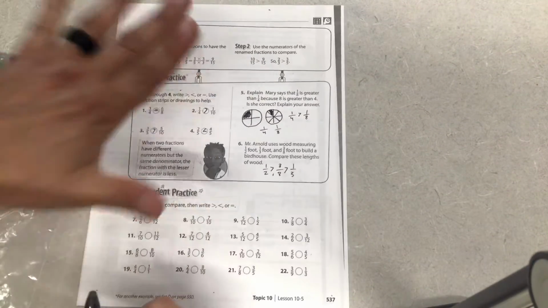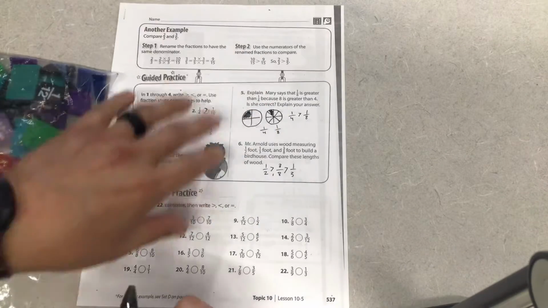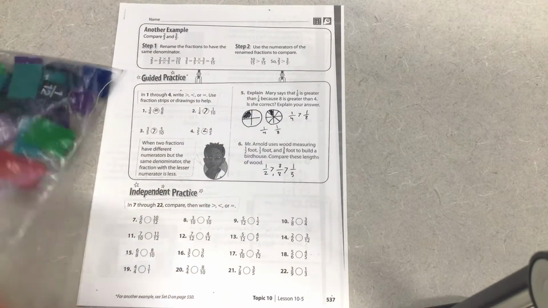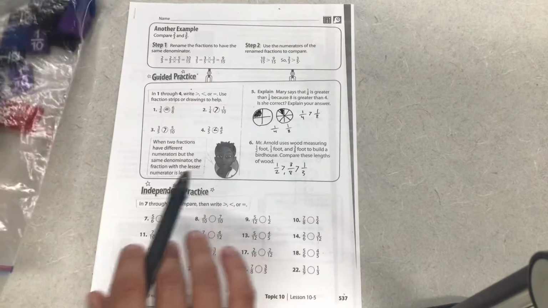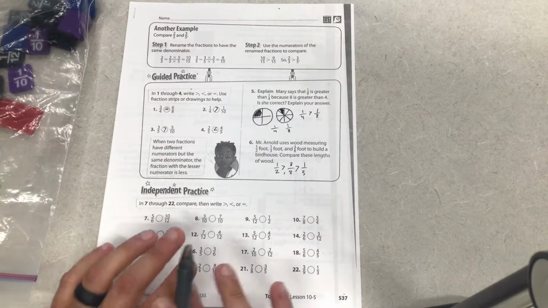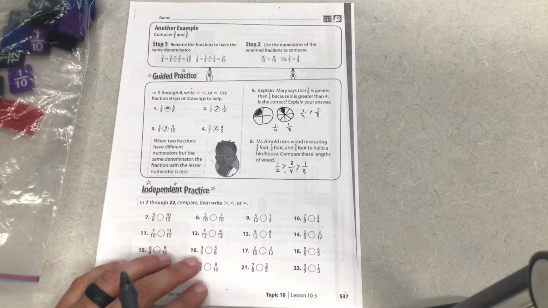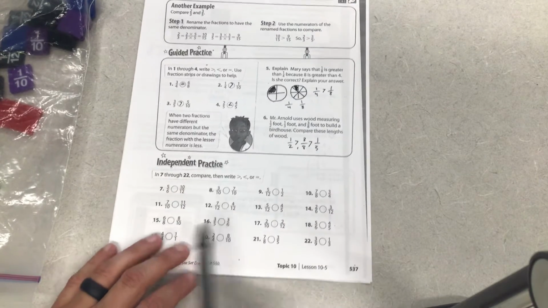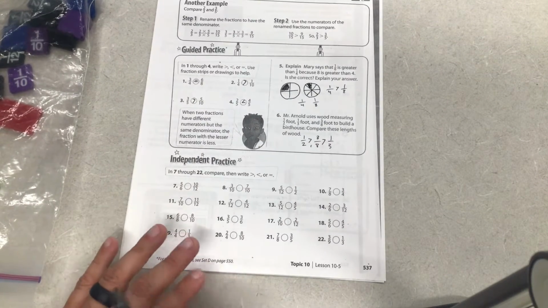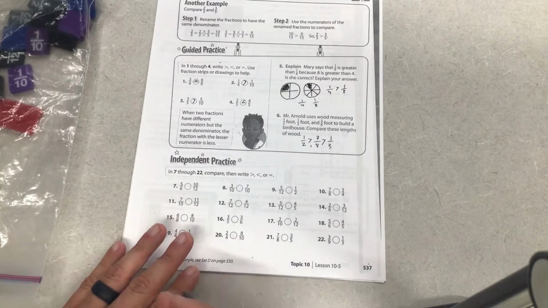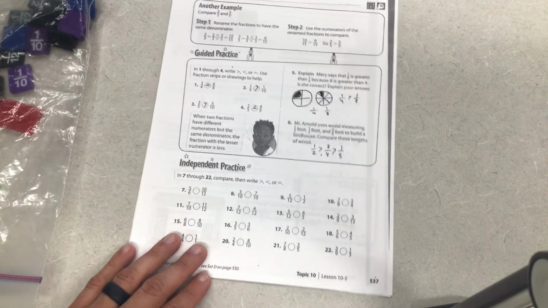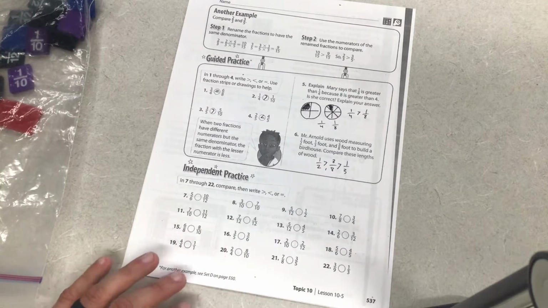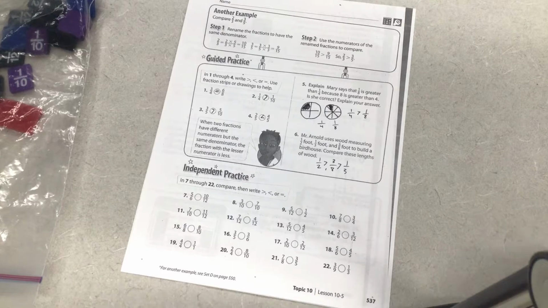Today we talked about using manipulatives to help us compare fractions. This is just the first step. I know for some of us we've learned other ways, but not yet. We're simply talking about how to use models to help us compare. I'm not going to do all of them. I'm just going to give you a gist of what your kid's going to be doing tonight, what they did in class today, and then some things you can do with them going forward so they can get some extra practice at home if you feel so inclined.